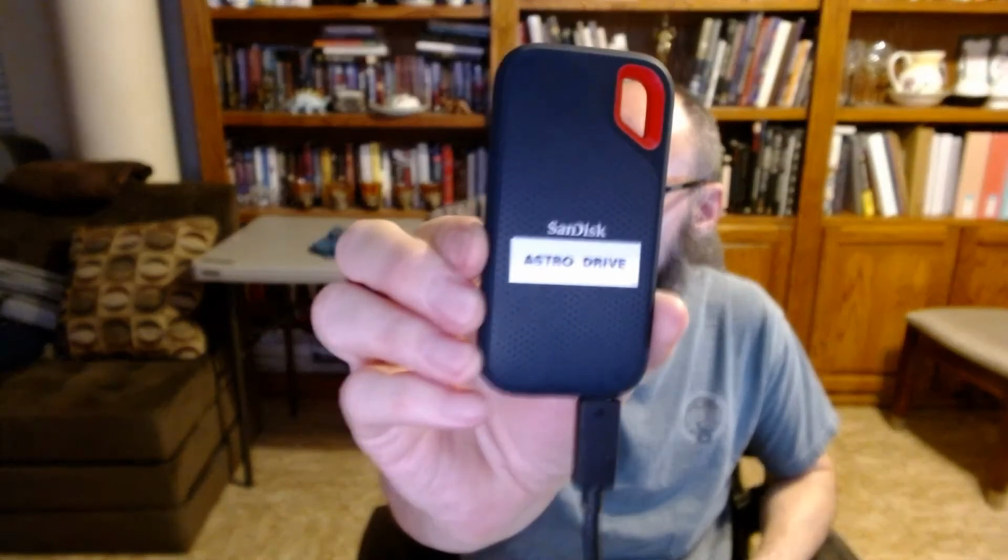Alright, so I just went outside, I grabbed the Astro drive. It's a 256 gig USB-C SSD drive, super fast. In fact, when I get it, I will show you just how fast the transfer is of all these files over to the internal SSD drive on my desktop.